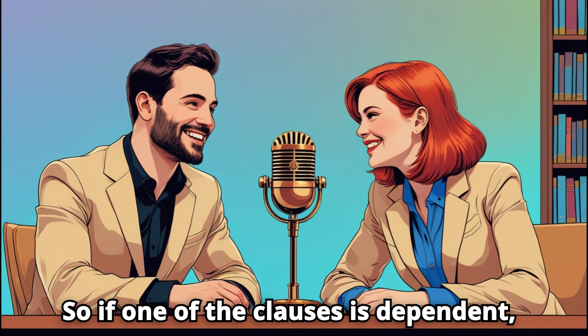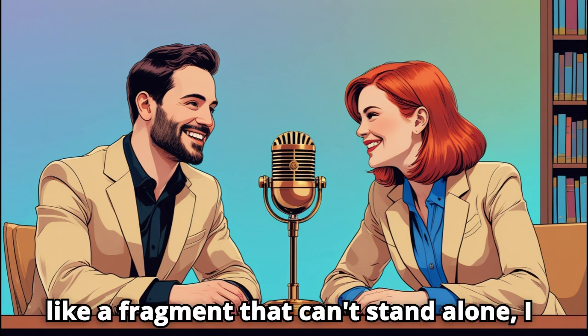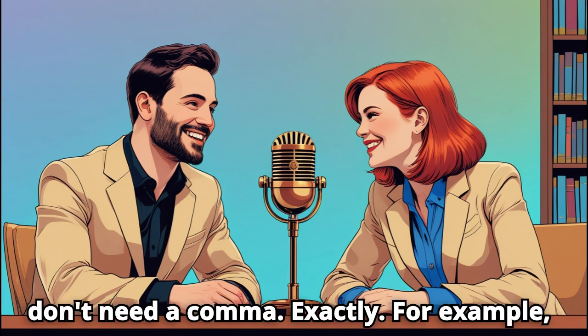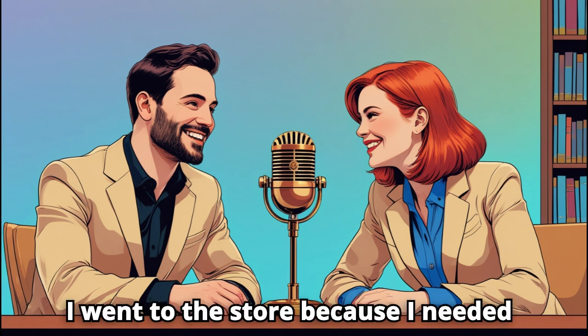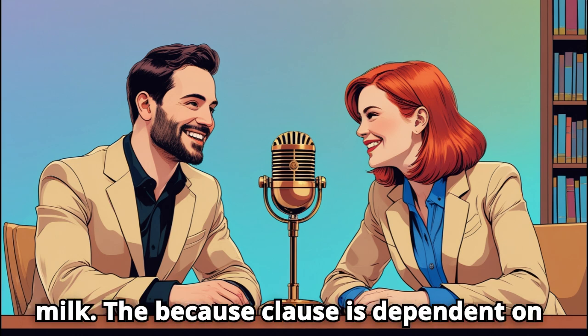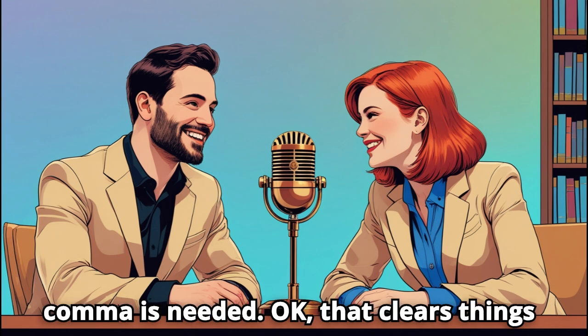So if one of the clauses is dependent, like a fragment that can't stand alone, I don't need a comma. Exactly. For example, I went to the store because I needed milk. The because clause is dependent on the first clause to make sense, so no comma is needed.